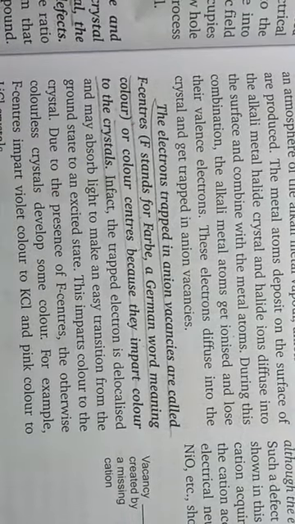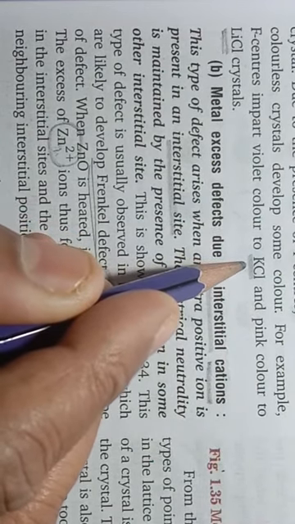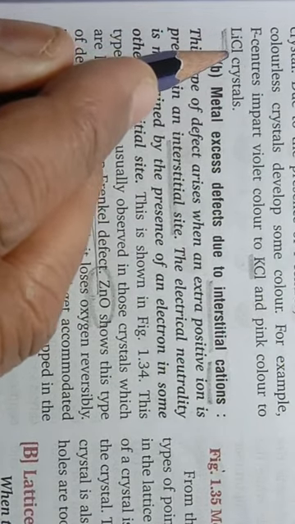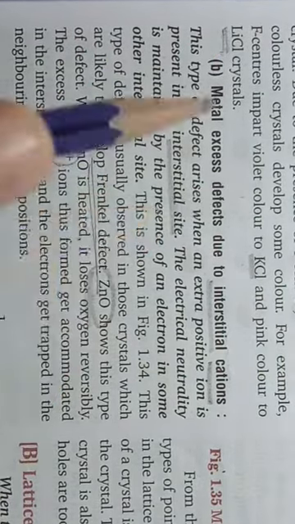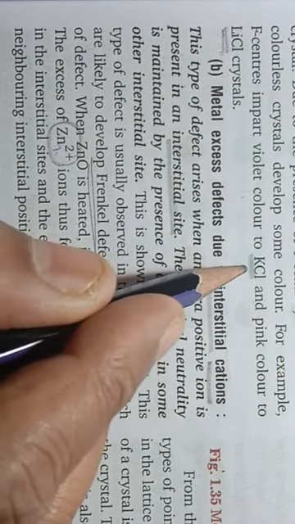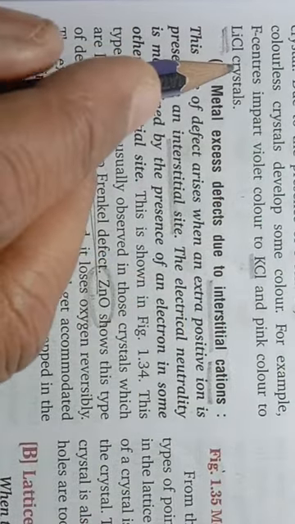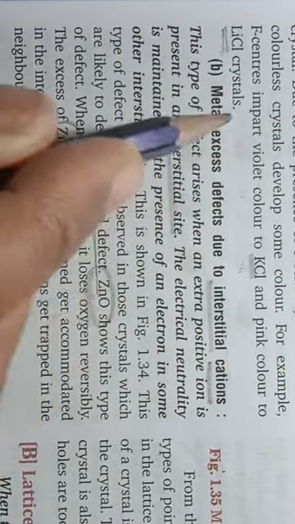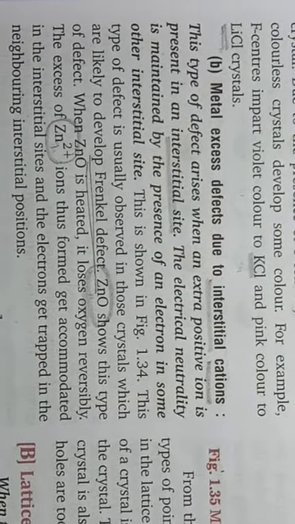Okay, students, the crystals of the halides of alkali metals like potassium chloride and lithium chloride show metal excess defects due to anion vacancies. And as you can see from here, due to the presence of F centers, these crystals show particular color also. So in KCl, F centers impart violet color, whereas in lithium chloride, F centers impart pink color.